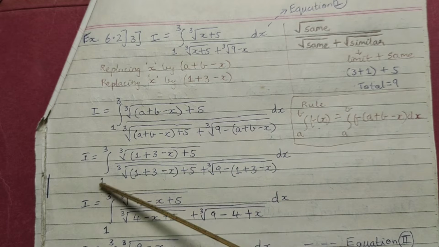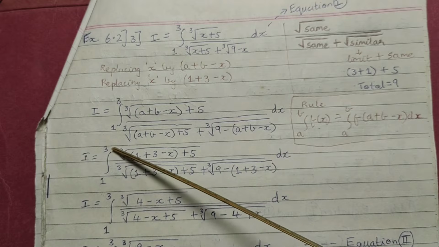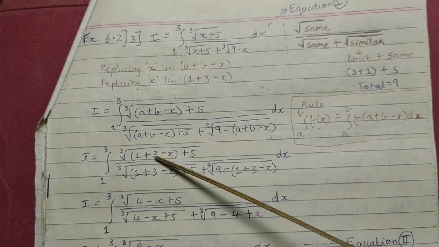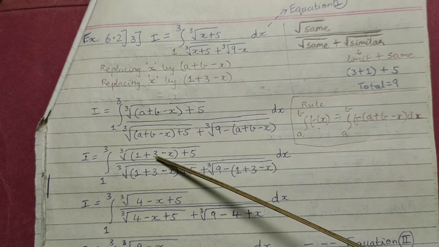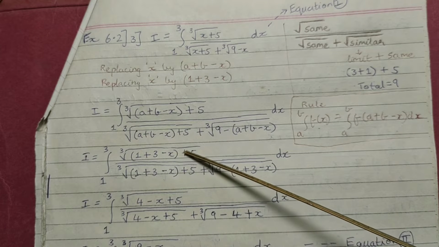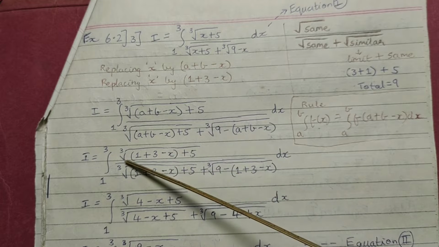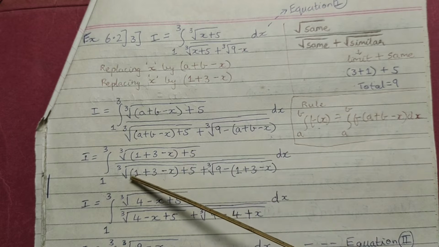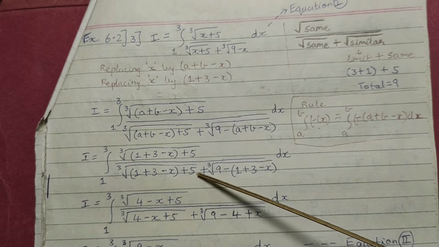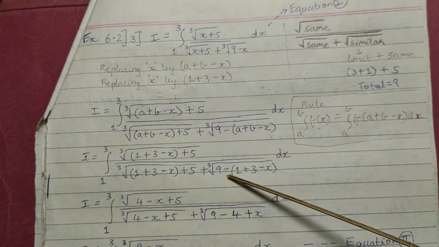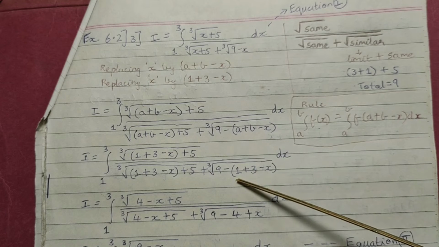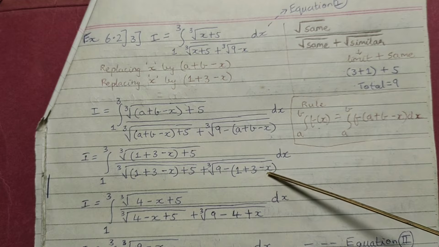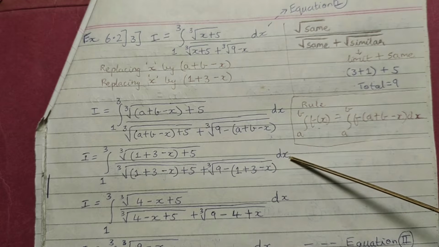Since a is your lower limit and b is your upper limit, instead of a you put 1, so 1 plus 3 minus x, bracket close, plus 5. This would be under the cube root, and in a similar form, plus the cube root of 9 minus, bracket open, 1 plus 3 minus x, bracket close, dx.